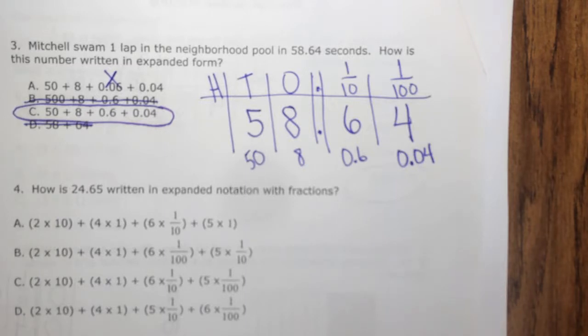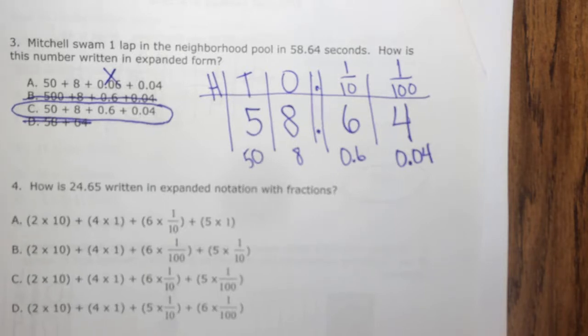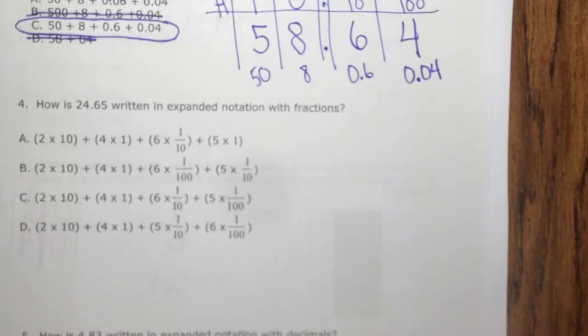Now, you can go through and just check off each one of the pieces of the answer. And when you find something wrong, you know you can line that answer choice out. Okay. How is 24 and 65 hundredths written in expanded notation with fractions? So we want expanded notation with fractions.